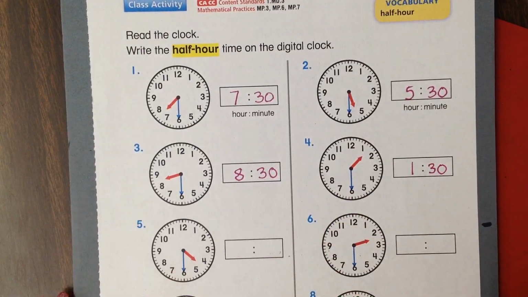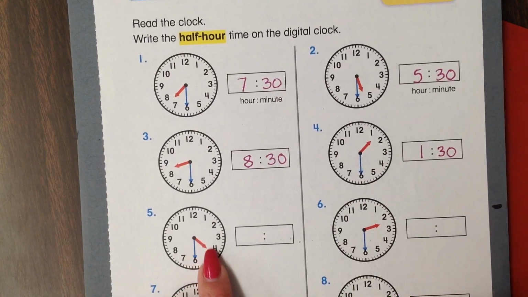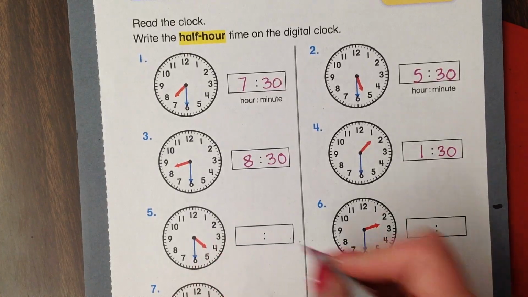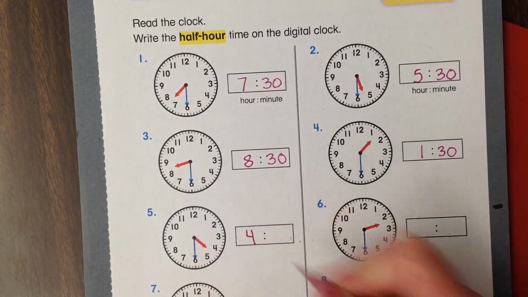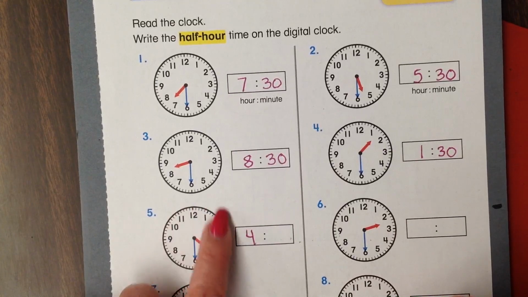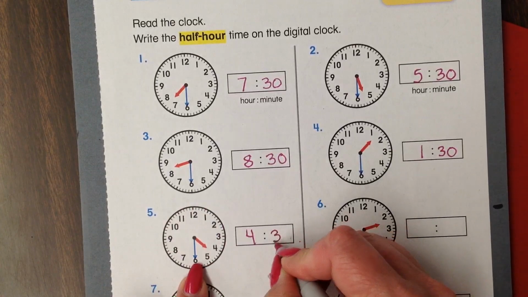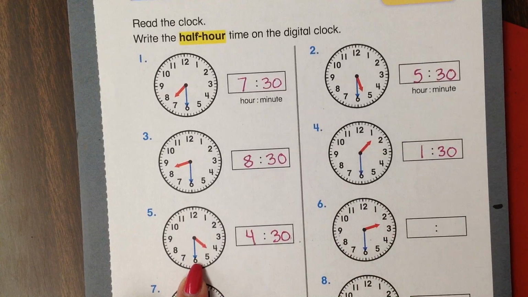Okay, all right, last one we're going to do together. So look at the hour hand first, always the hour hand first. Okay, so here you have, it's between the 4 and the 5. So which one of those is it going to be? Good, it's the 4, because it's going from the 4 to the 5, but it's not there yet. So we're going to say it's in the 4 o'clock hour. And notice the minute hand is halfway around the clock. So we would say 30, so 4:30.